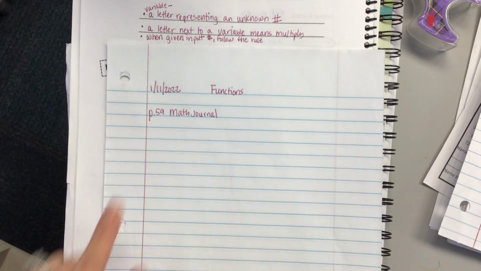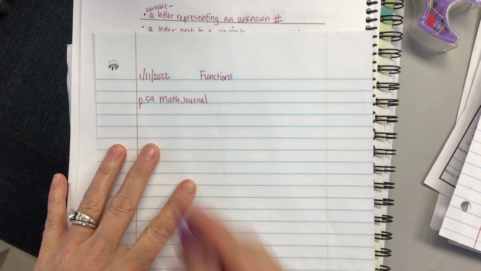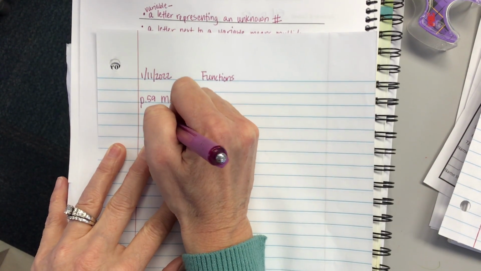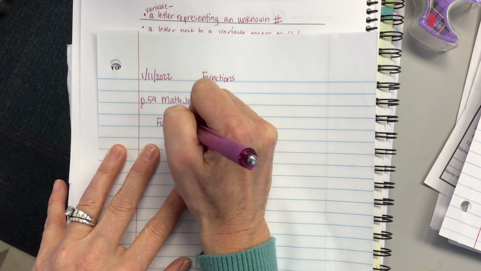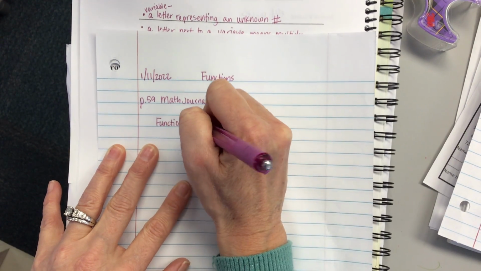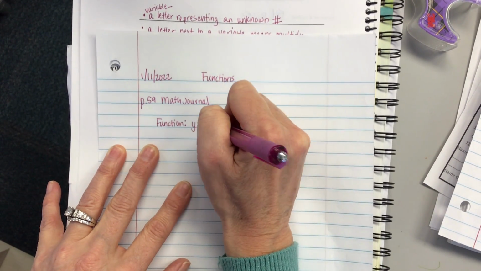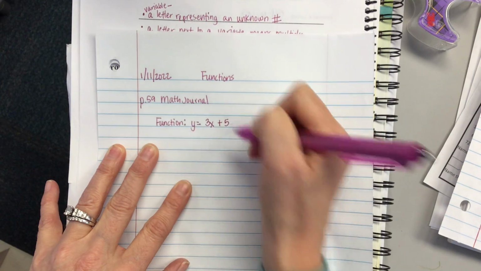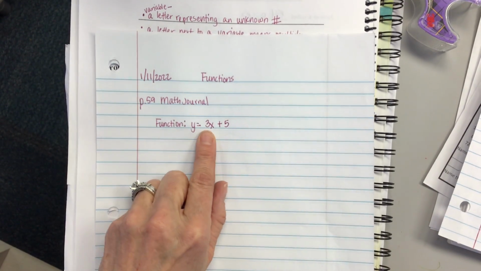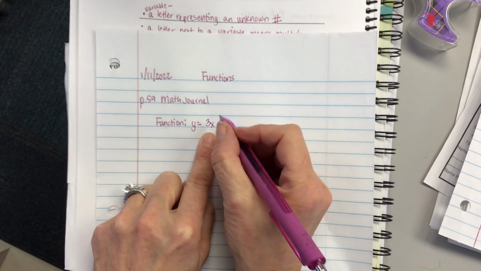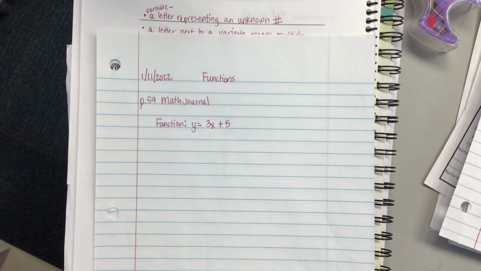So the function or the rule on page 59 is, we'll write function y equals 3x plus 5. We talked about in our note taking that 3x means 3 times x.